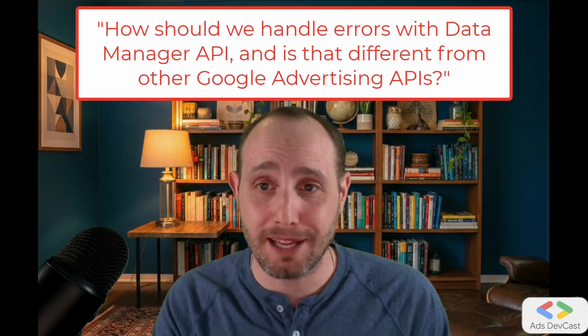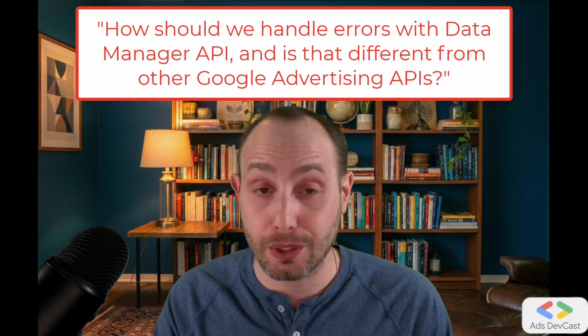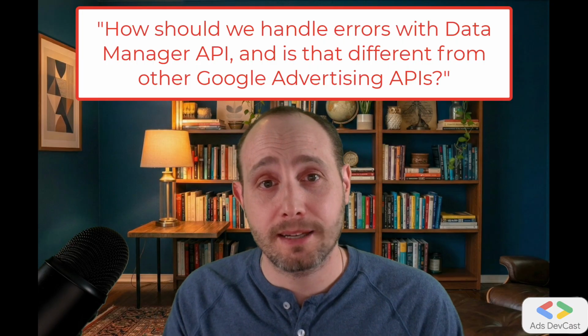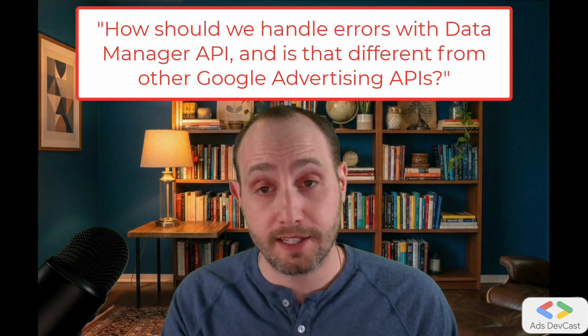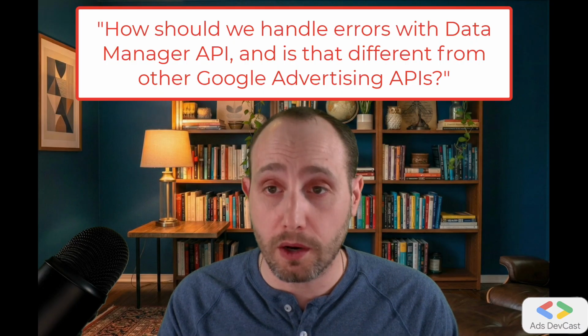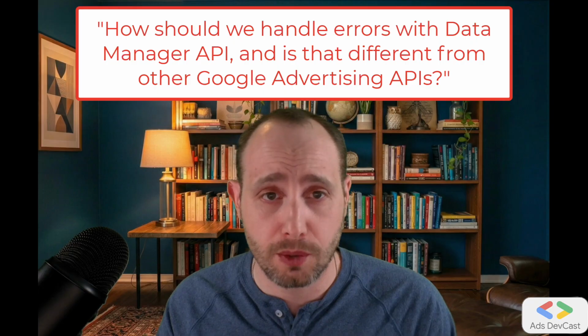Question number 2. How should we handle errors with the Data Manager API? And is that different than our other products? And this is a really good question. Data Manager API separates errors into 2 categories. 1, errors with your implementation that you should fix immediately, such as missing required fields, plain string values where a hash is expected. These are returned synchronously.